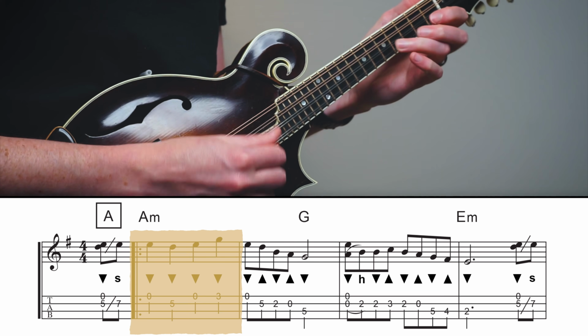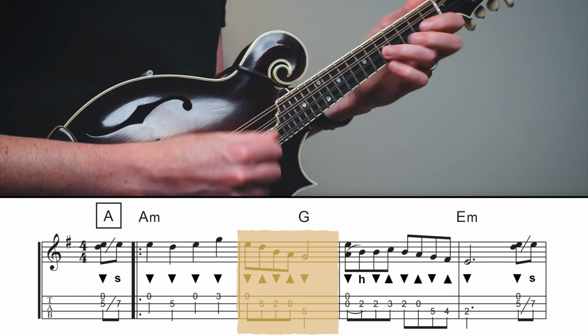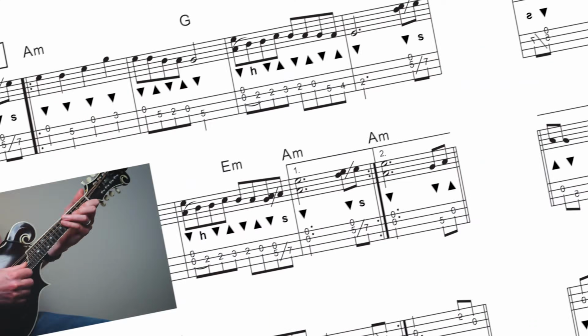Not too bad, right? We just have that slide in the pickup measure to lead us into the first beat of that first full measure. Try it out with me. Here's that next phrase now.